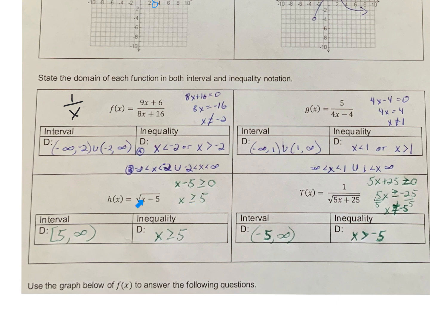You plug in a 5 in here, subtract 5, you get 0, and the square root of 0 is 0, and then it's going to be everything greater than that you can plug in. So here's the interval notation, from 5 to infinity. So we use a bracket because you can use 5 and then out to infinity. And inequality notation is very simple. x is greater than or equal to 5.